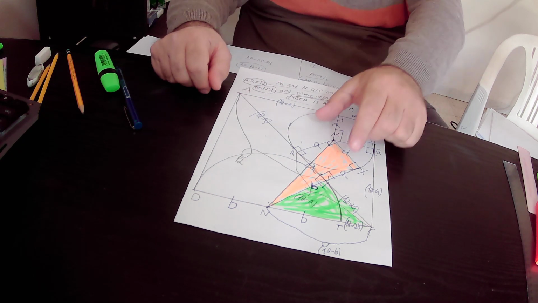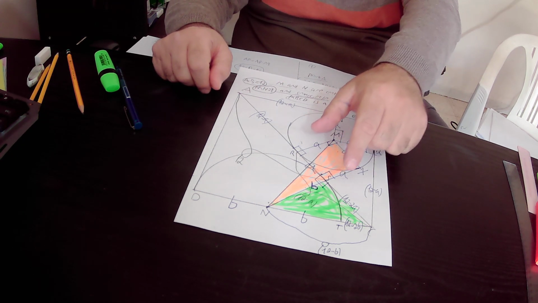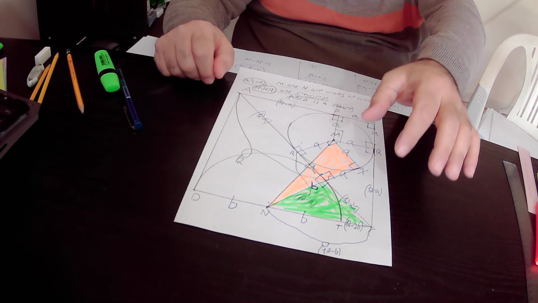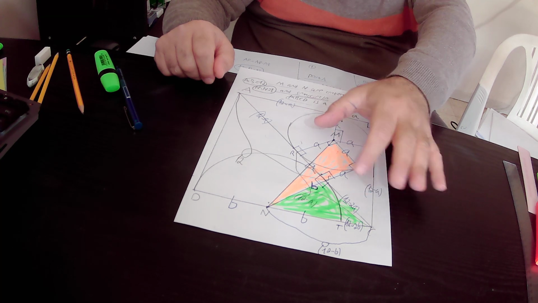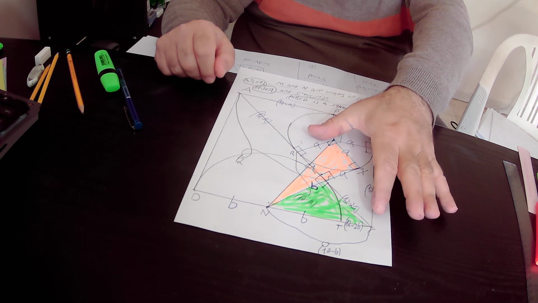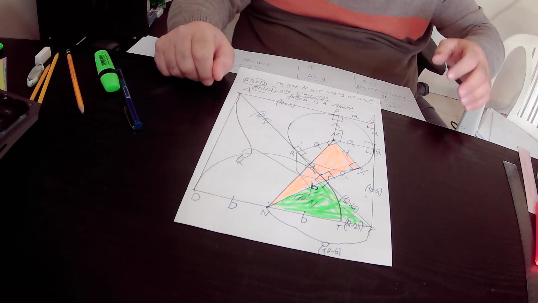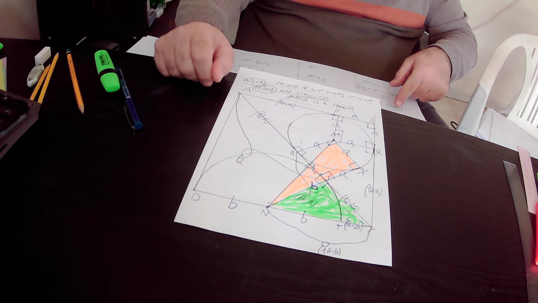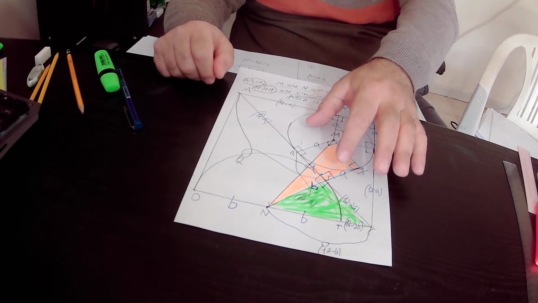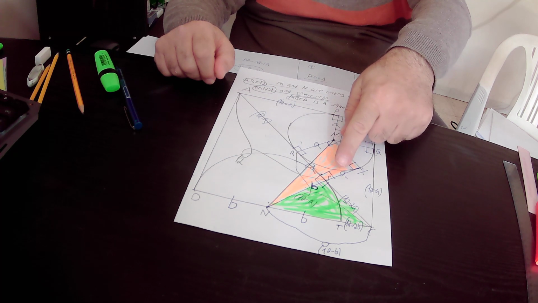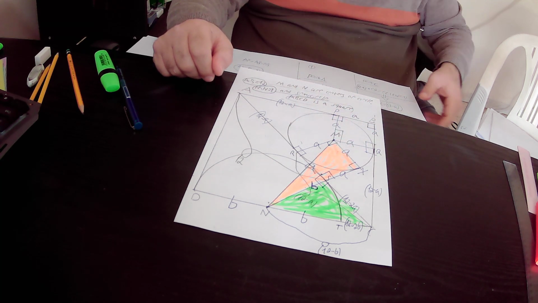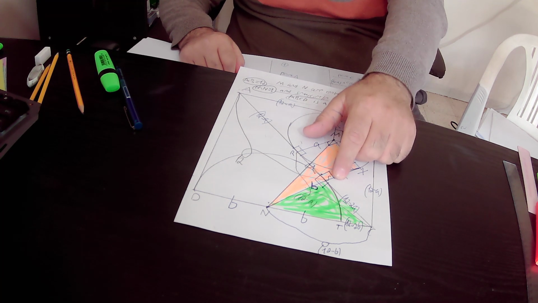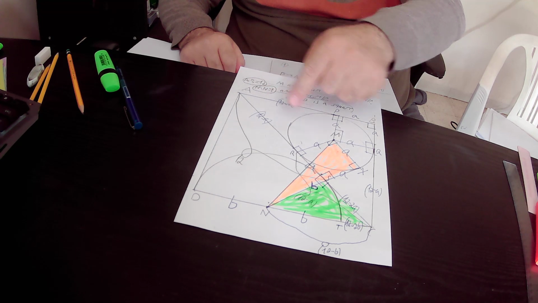And what is the value of RS? The value of line segment RS, it is very easy to see from the drawing that RS equals AS minus AR.